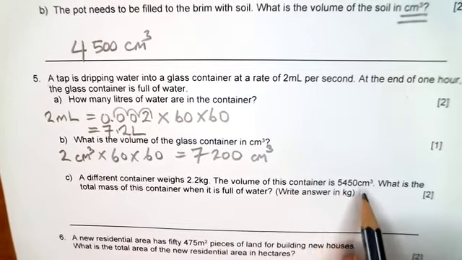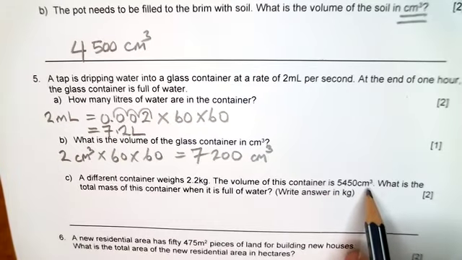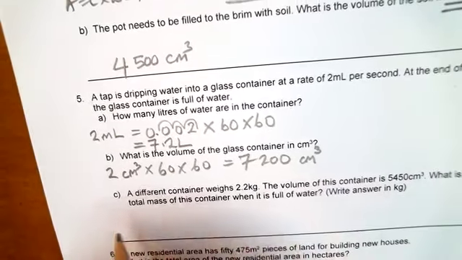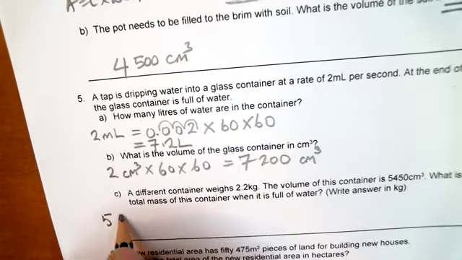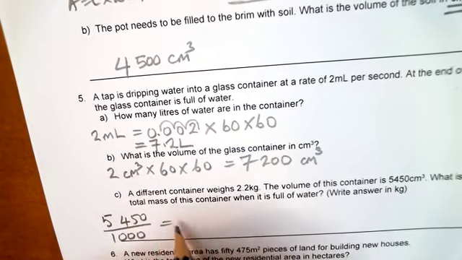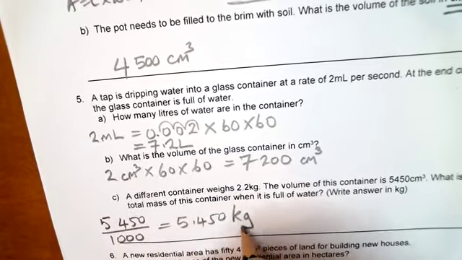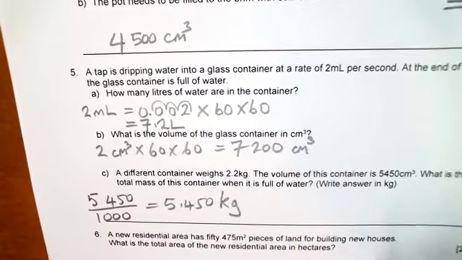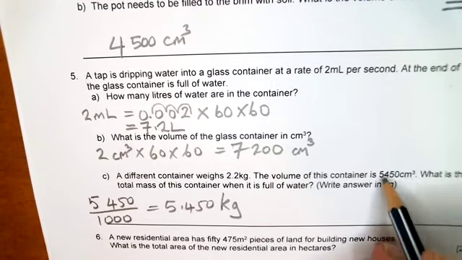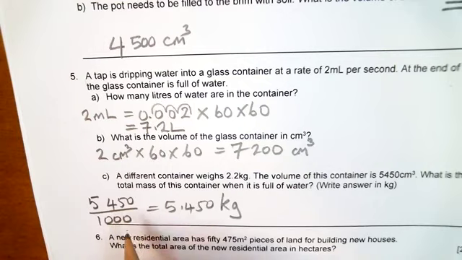So the total mass, well, first of all, we're going to divide that by 1,000, and it's going to turn into kilograms. So 5,450 divided by 1,000 is equal to 5.450 kilograms, because when we convert cubic centimeters, these are basically grams, and grams divided by 1,000 make kilograms.